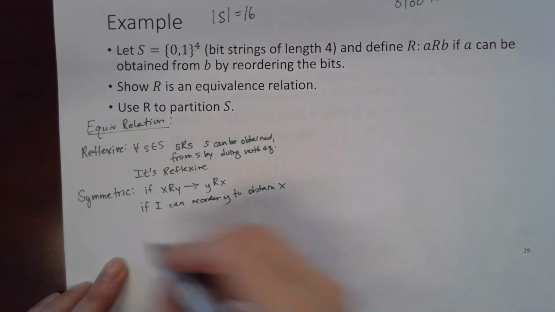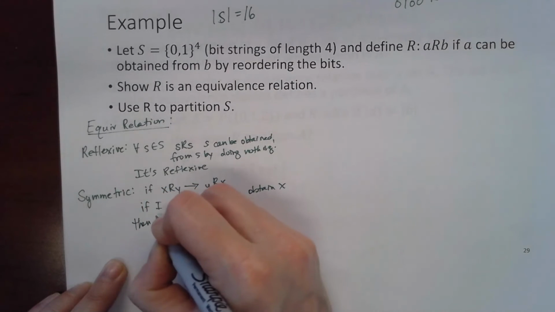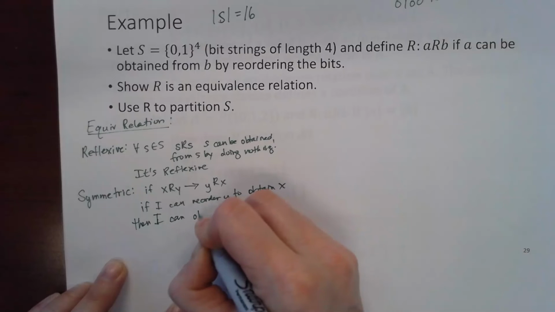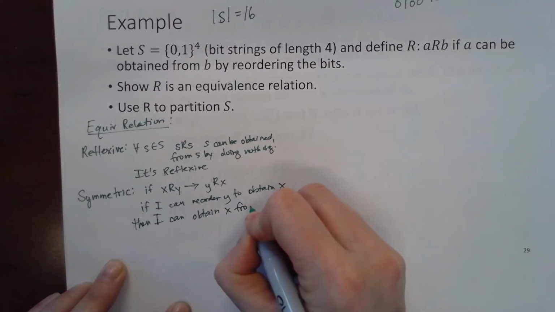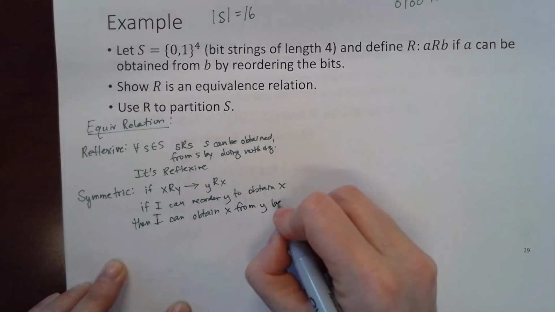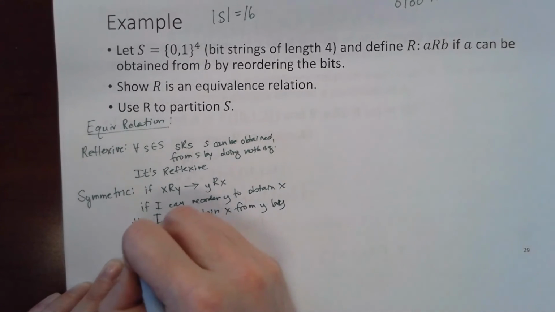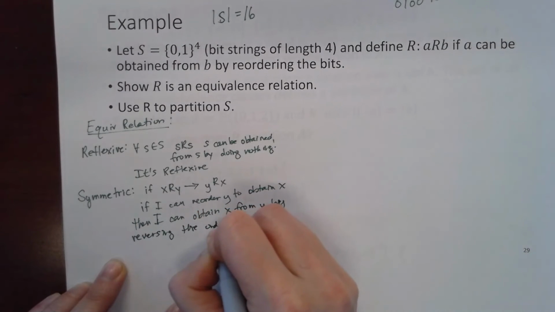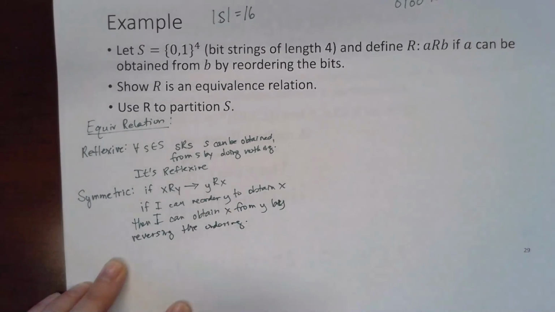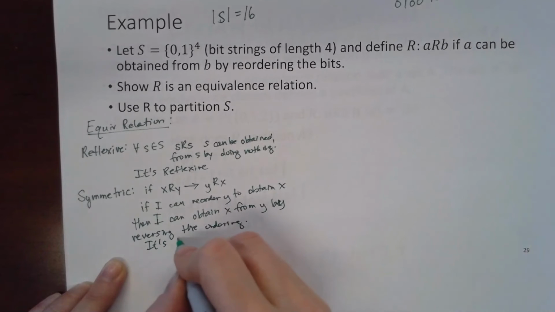Okay, so then I can obtain X from Y by reversing the ordering. So it's definitely symmetric.